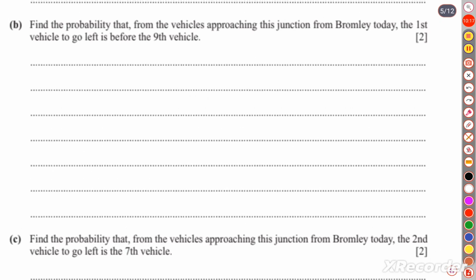B says, find the probability that from the vehicles approaching this junction from Bromley today, the first vehicle, look at this word, I think you remember, initially I have written that if the word first or until is mentioned in the question, that belongs to geometric distribution, and it contains the first vehicle. So this belongs to geometric distribution. Which goes left is before the ninth vehicle, somewhat similar to the previous question. So let us start our solution.